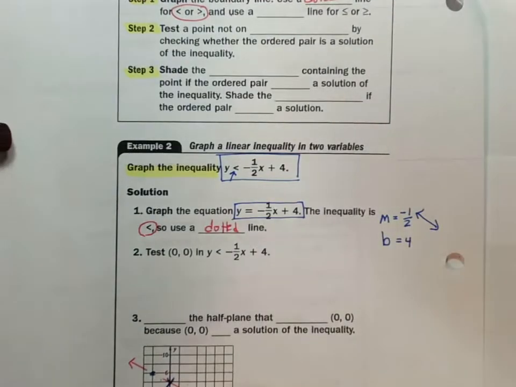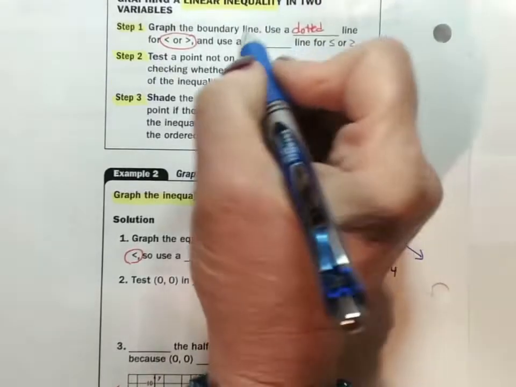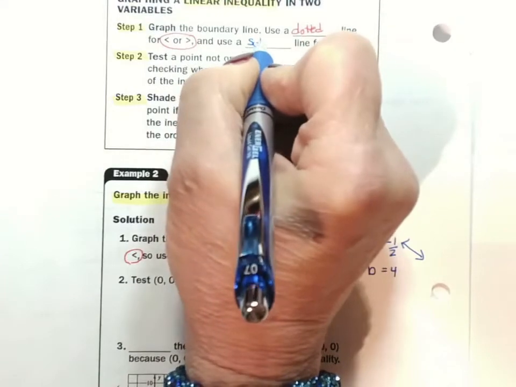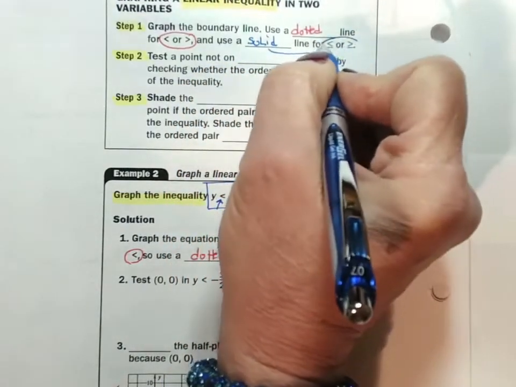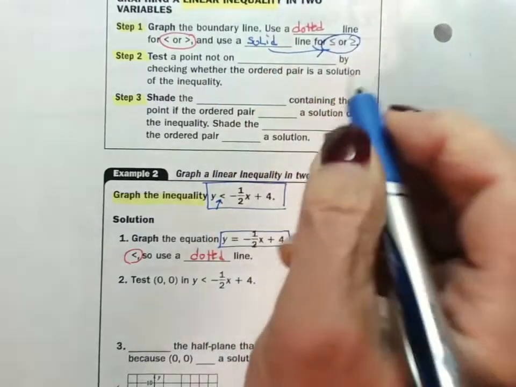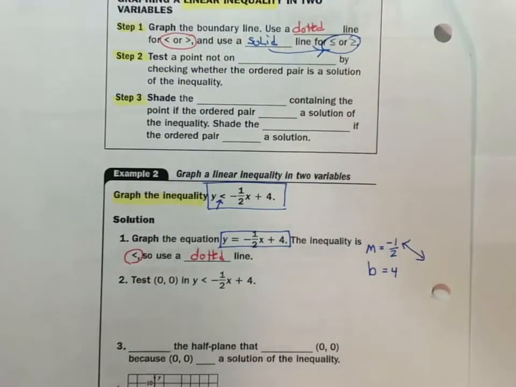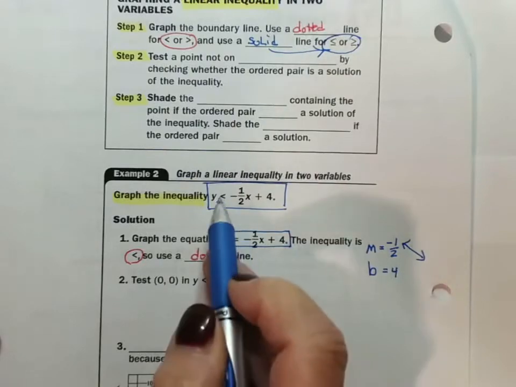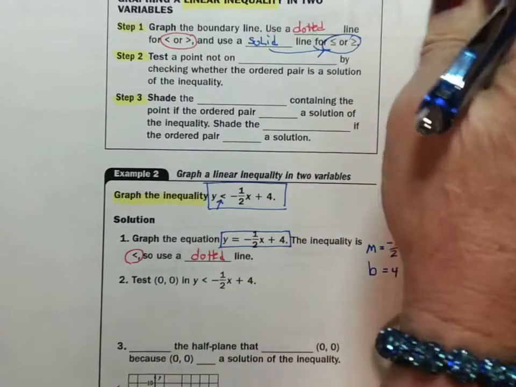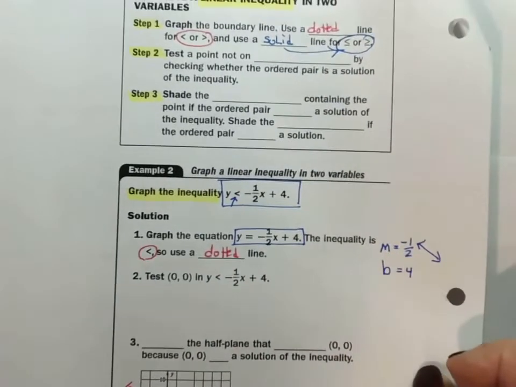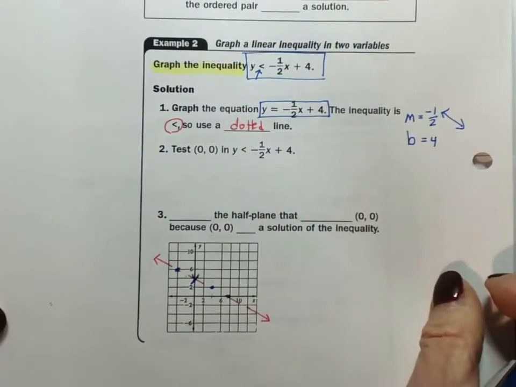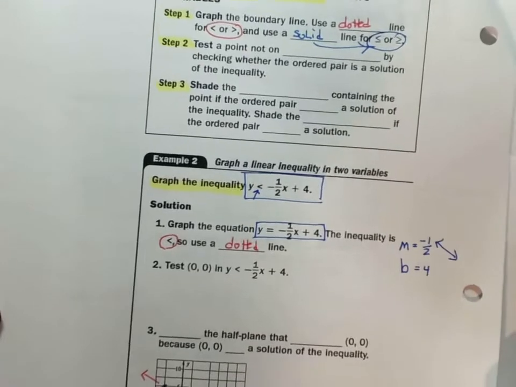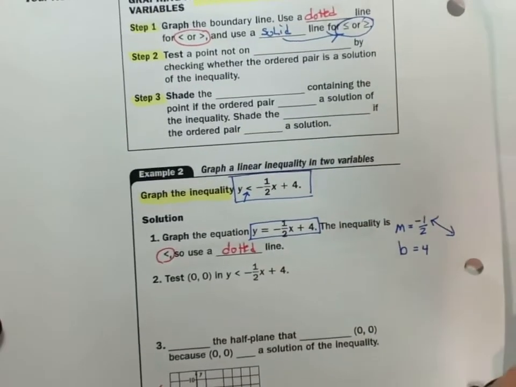Now, we would use a solid line if we had the equal sign. But since it's got the less than, we're going to have a dotted line. So that's step one. We just graph a line. And then we have to figure out, is the line solid or is the line dotted?